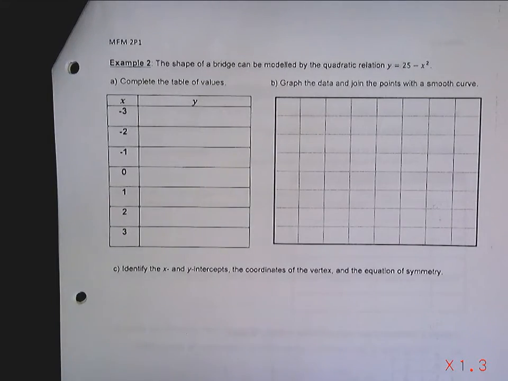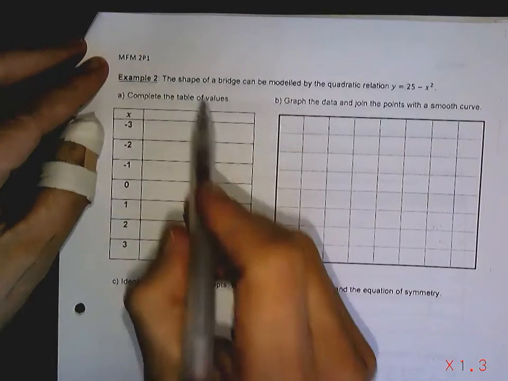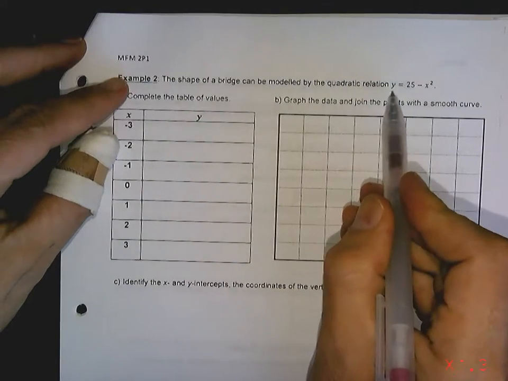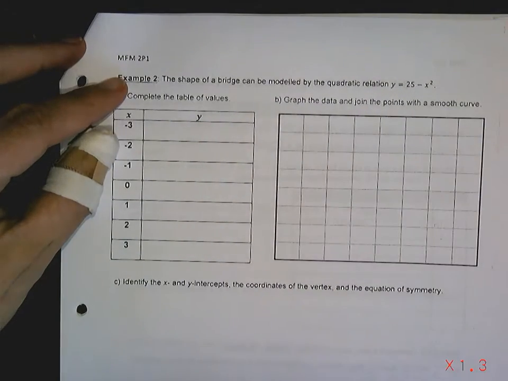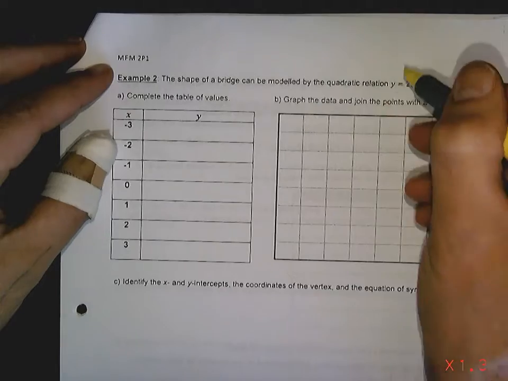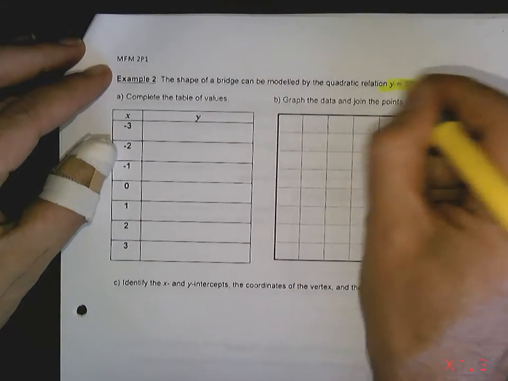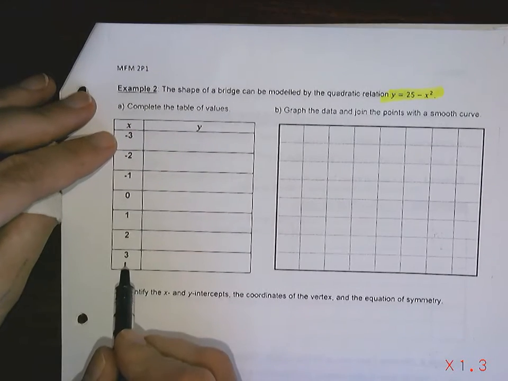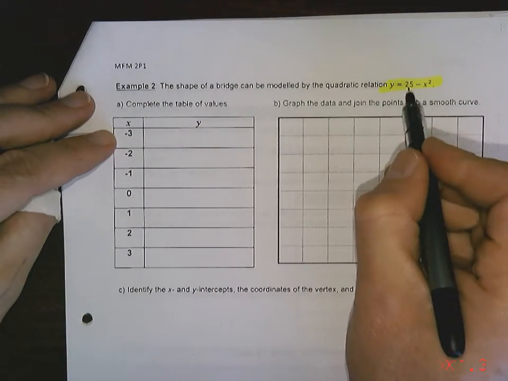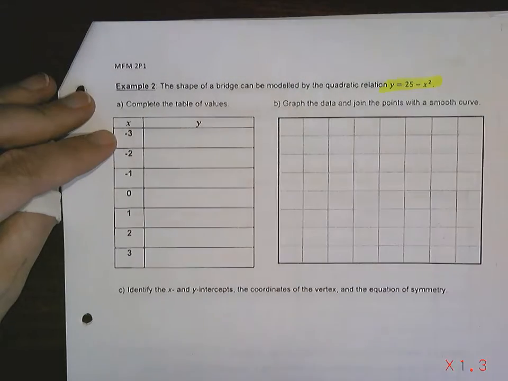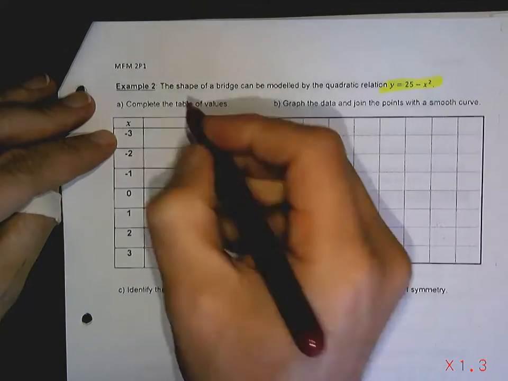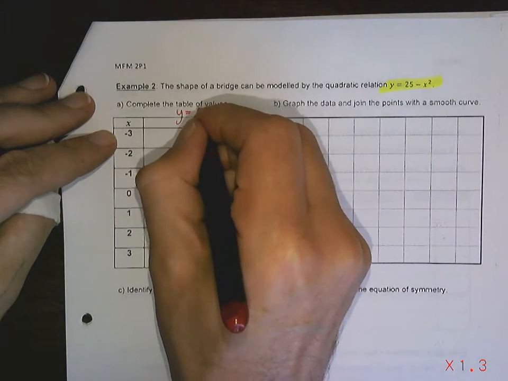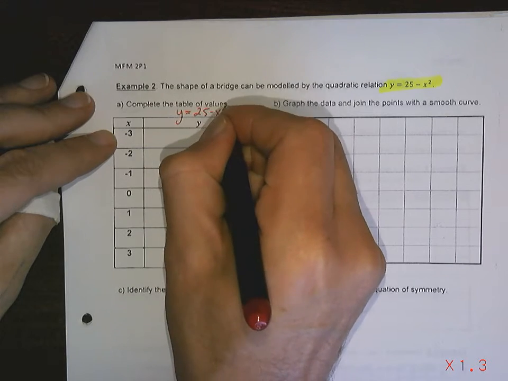Okay, so flipping over, we have example 2. The shape of a bridge can be modeled by y equals 25 minus x squared. So, here are my x values that they want me to put in. This is my equation, y equals 25 minus x squared.